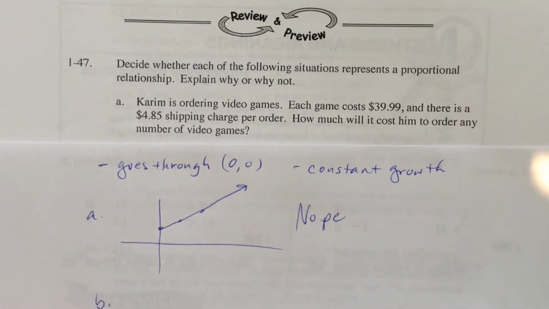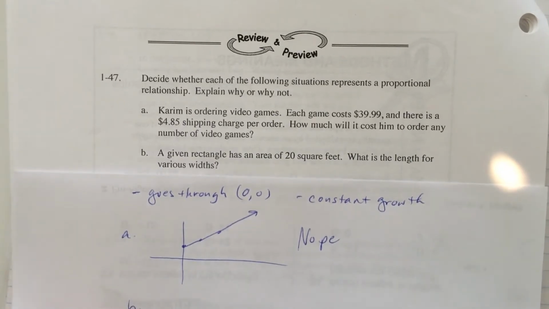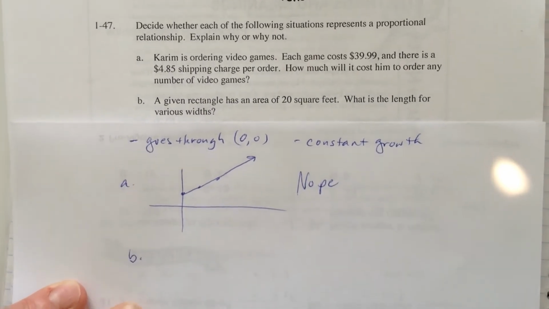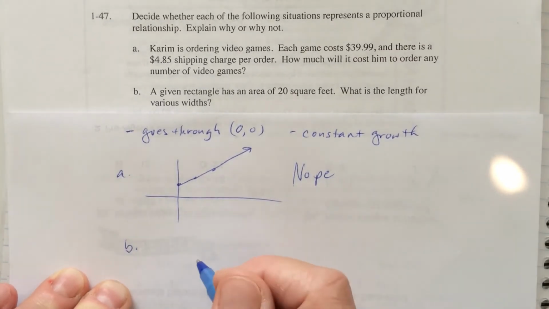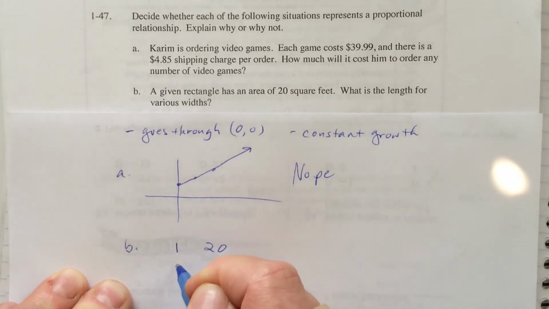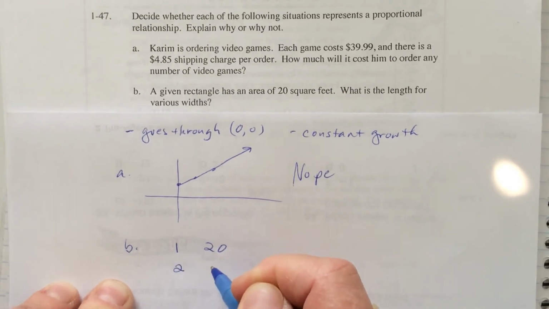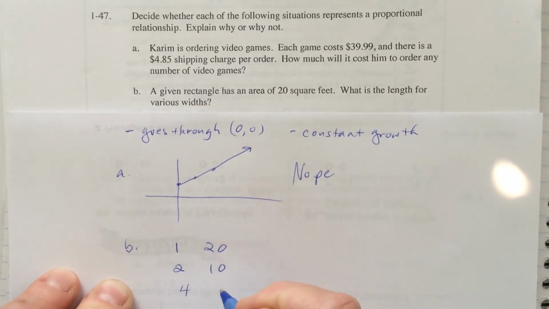All right, let's take a look at the next one. A given rectangle has an area of 20 feet. What is the length for various widths? Well, let's make a chart and see. If the width is 1, the length is 20. If the width is 2, it would be 10. 3, and whatever 20 divided by 3 is, so I'm going to stick to numbers that are factors of 20. 4 and 5, 5 and 4.